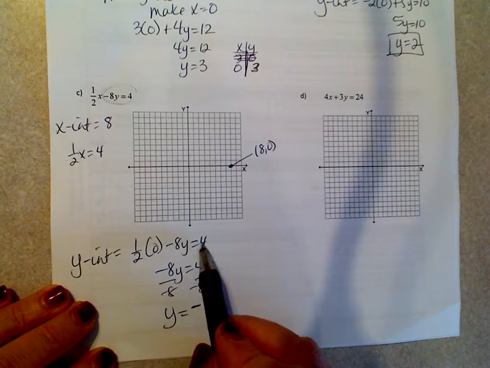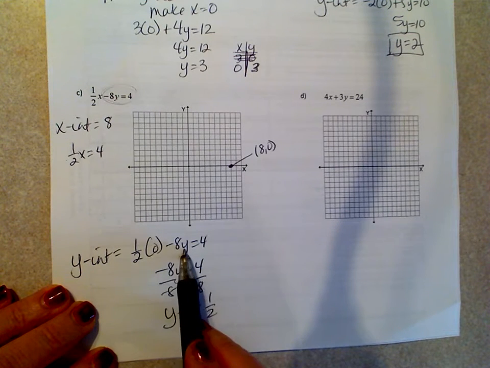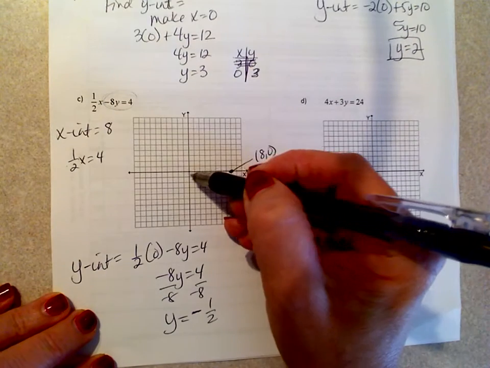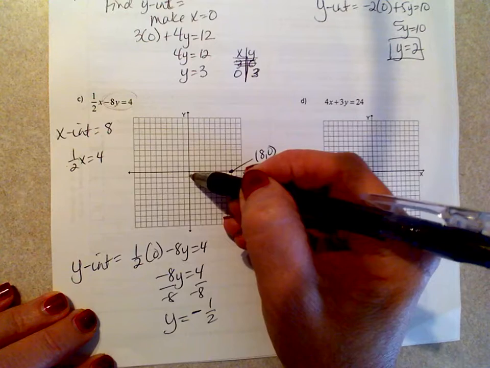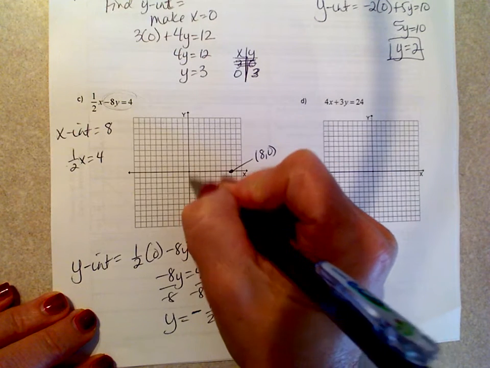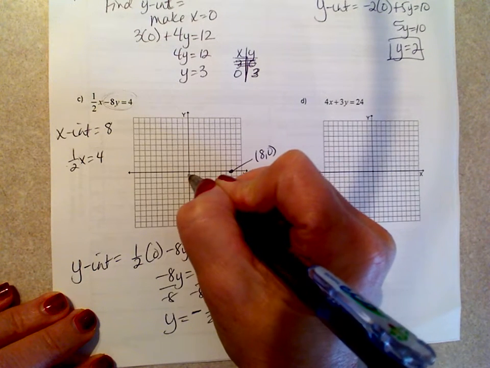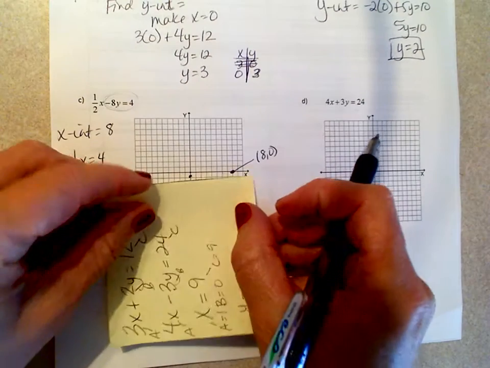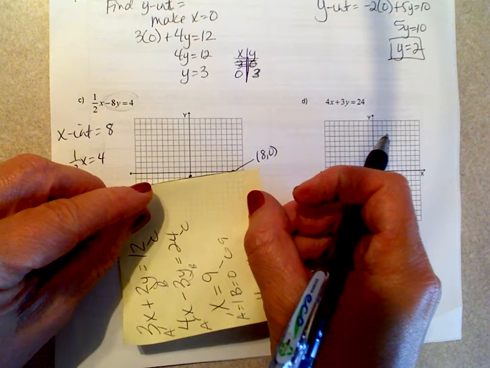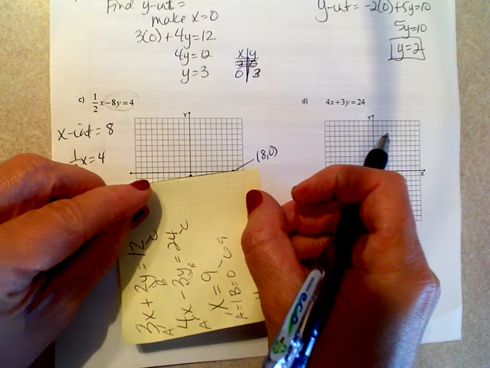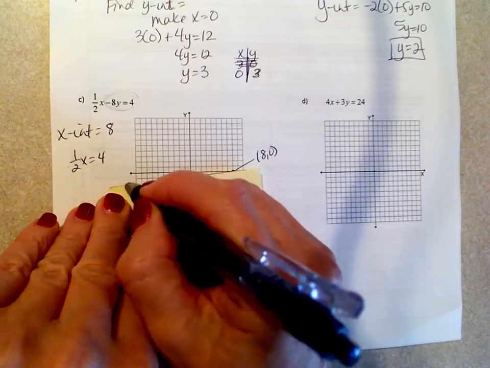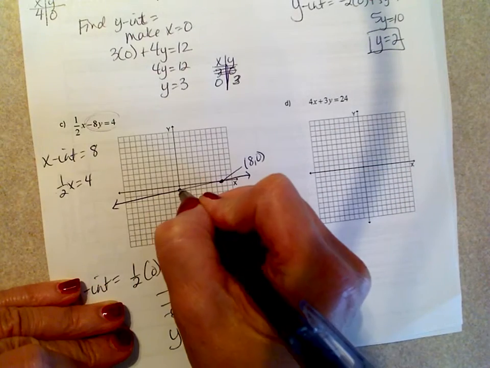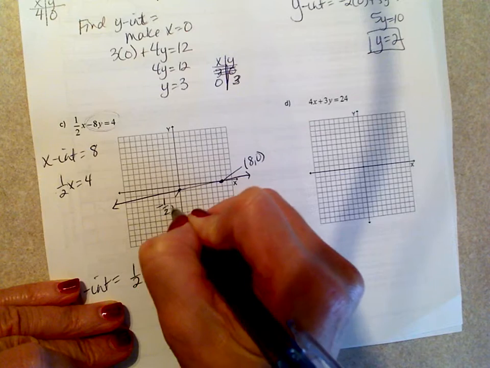I can see a lot of people putting 2 here, but you're saying, negative 8 times what gives you 4? Well, half of 8 is 4, and that's a negative, so it's a negative 1/2. So be careful. The y-intercept's negative 1/2, so if you're going by ones here, it's going to be like right there. So this is going to be a very flat line almost. Okay, so your y-intercept. Now again, after I graph this line, I'm going to write the ordered pair for that y. So the y-intercept is going to be 0, negative 1/2.